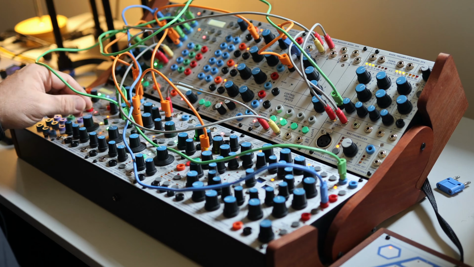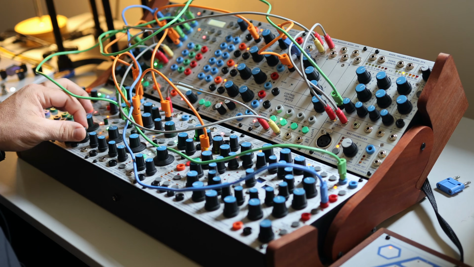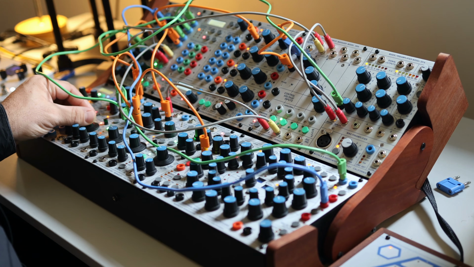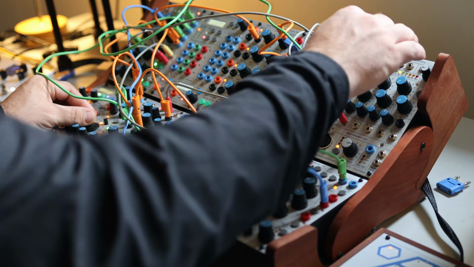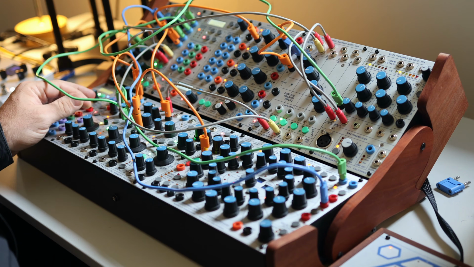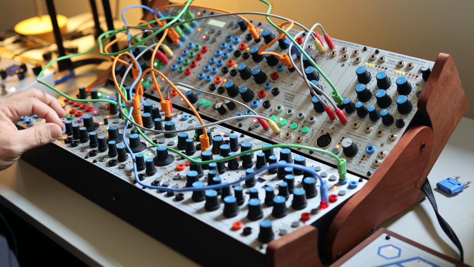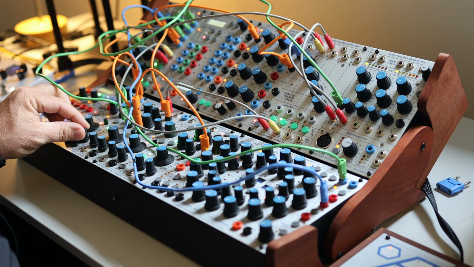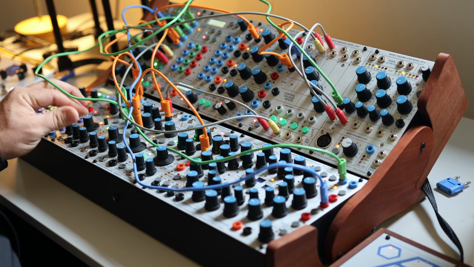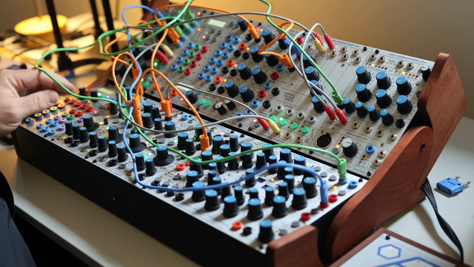What if I change the frequency of the modulation oscillator? Okay, I like that. I like that.